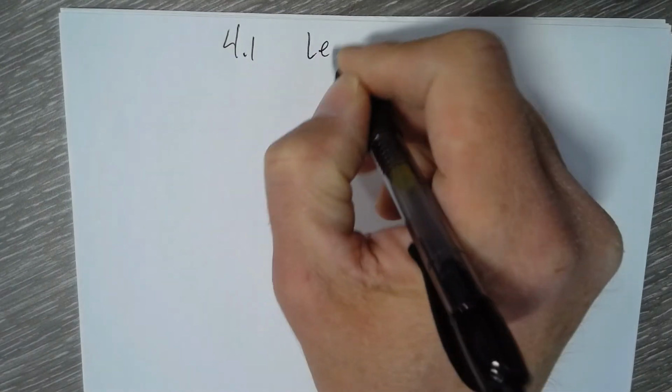Alright, 4.1. Chapter 4 in general has to do with polynomials. We're going to learn what a polynomial is. You've been working with polynomials your whole math career pretty much, but we're going to work more with polynomials: adding, subtracting, moving around the graph maybe a little bit, solving them, even multiplying, dividing them.